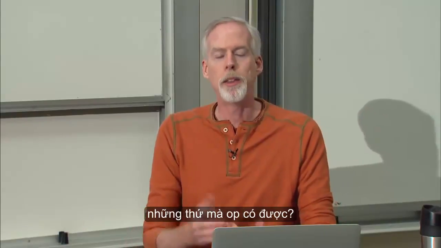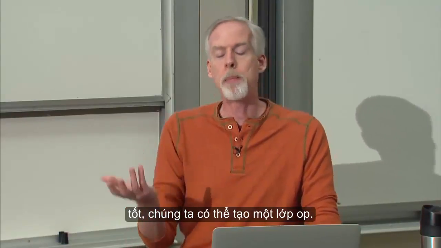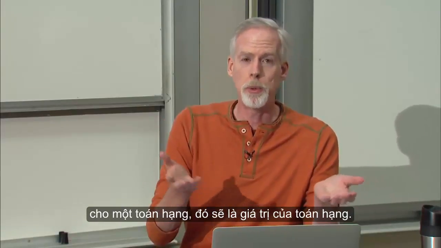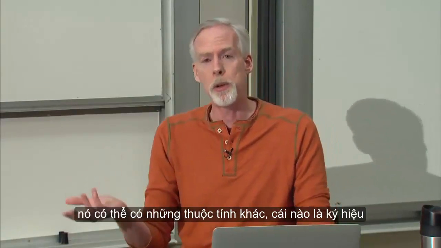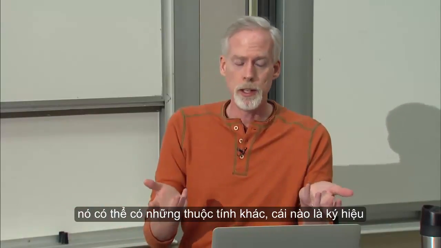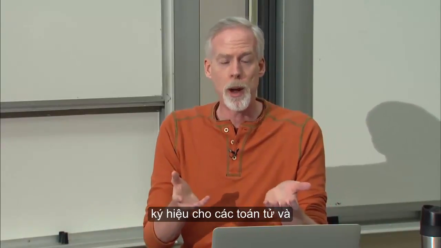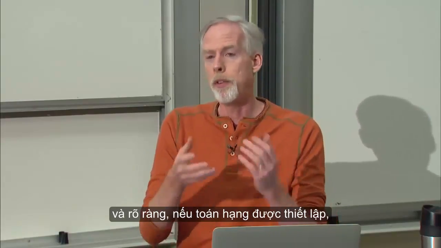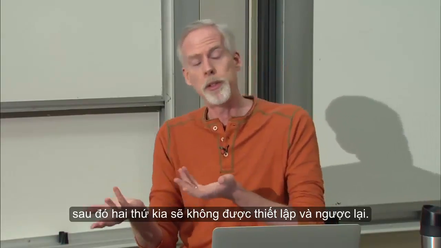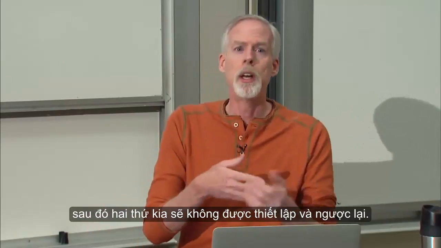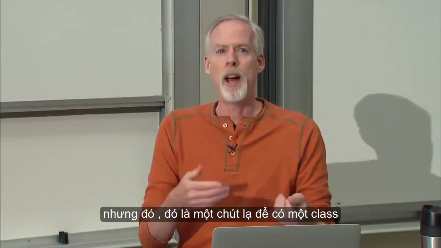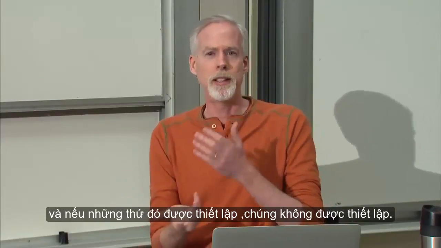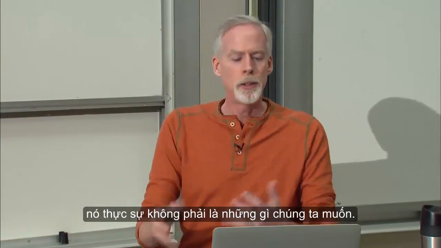What kind of thing should op be? Well, we could make op a class, and op could have a property for an operand, which would be the value of the operand. It could have another property, which is the symbol, mathematical symbol for the operation, and another property, which was a function, which does it. And obviously, if the operand is set, then the other two would be not set, and vice versa. But that's a little bit weird to have a class that has properties that sometimes are set, and if other things are set, they're not set. It's really not what we want.